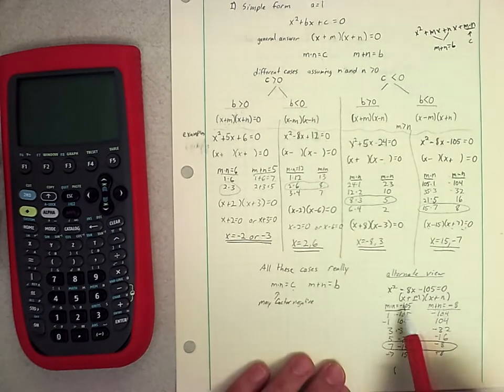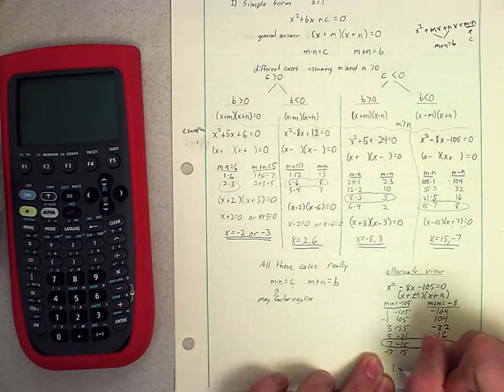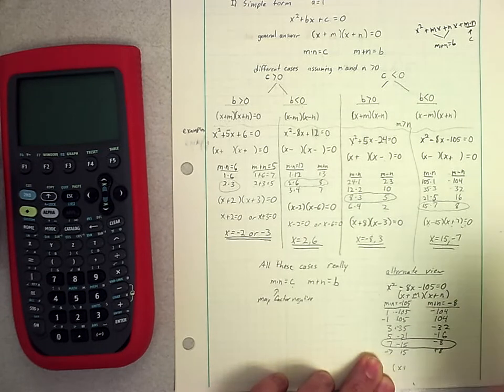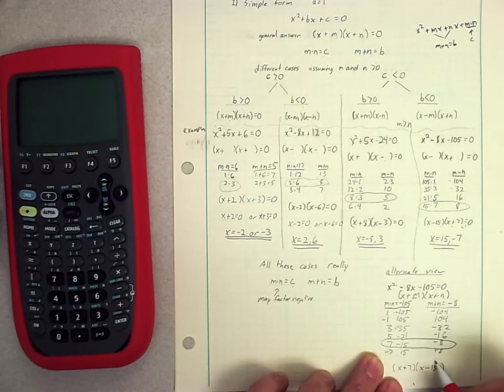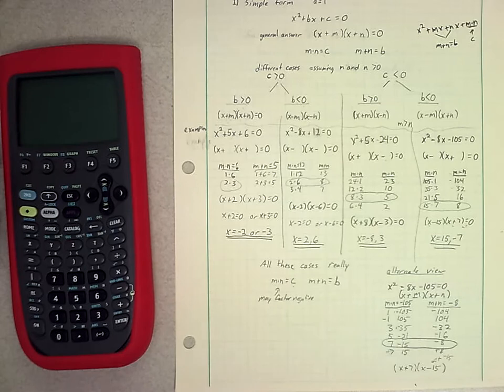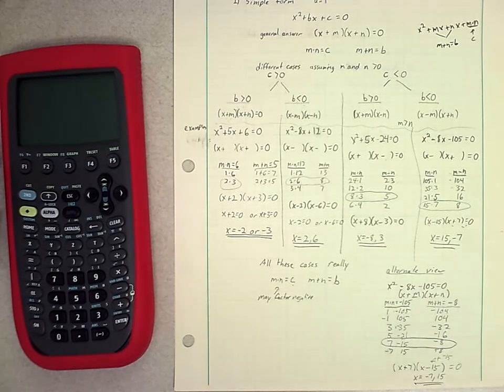So if I really think about that as just being m and n, then my factors are x plus 7 and x plus a negative 15, which is x minus 15. So either way I look at that, it's the same, equals 0, and I end up with the same solution, negative 7 and positive 15. So hopefully that will help you in terms of understanding factoring when the leading coefficient is 1.